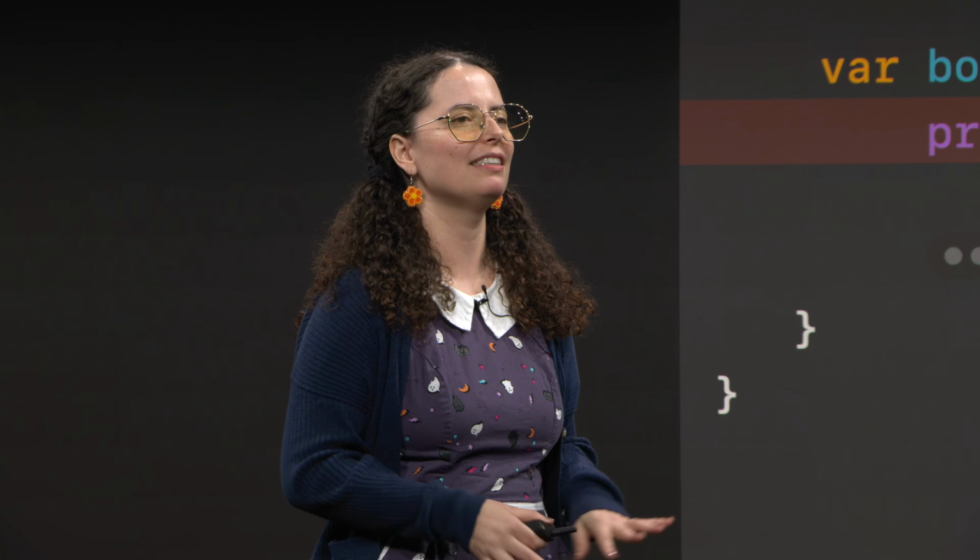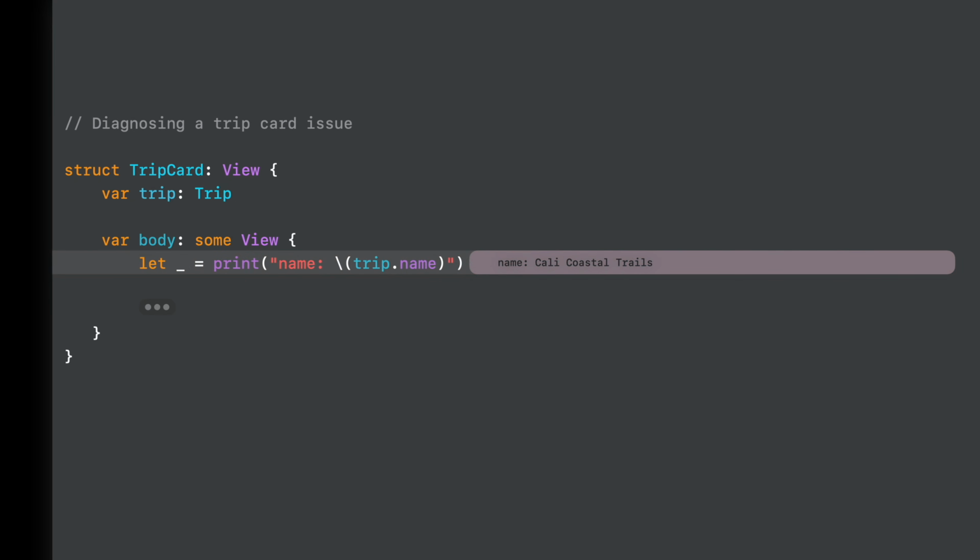But the body of a view does support variable declarations. I can fix this error by declaring a placeholder variable. Now I can write my print expression on the right-hand side of the equal sign. This compiles without error and prints output to the console when running.